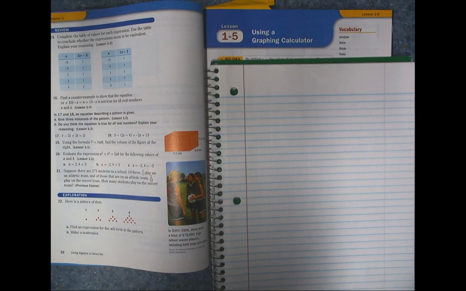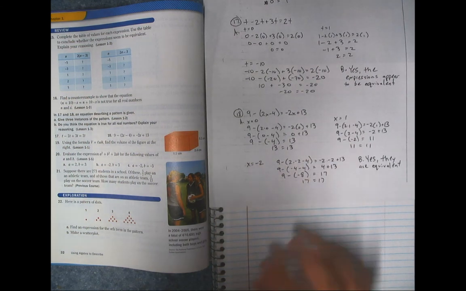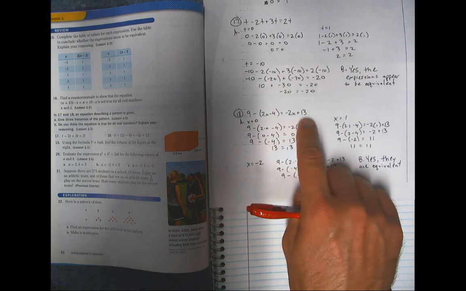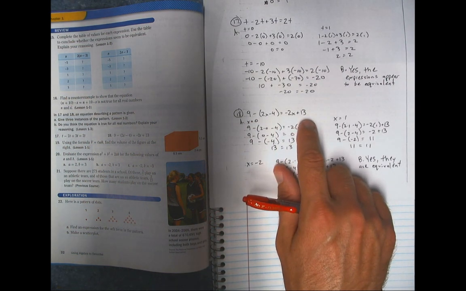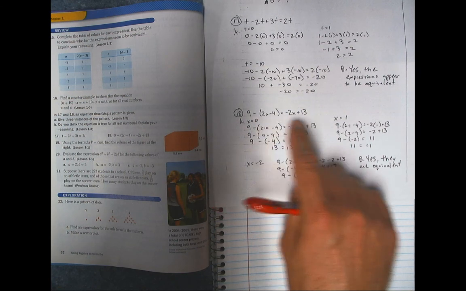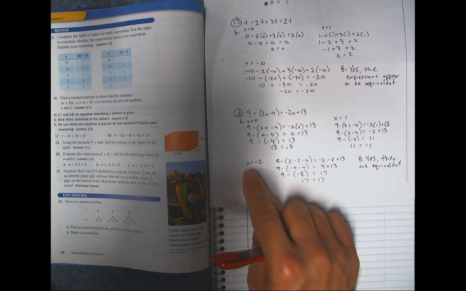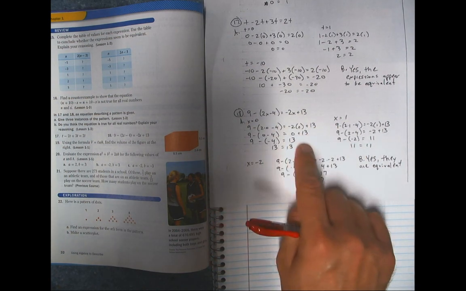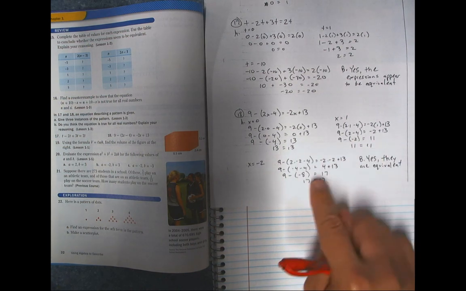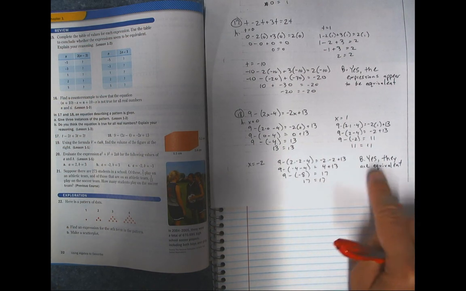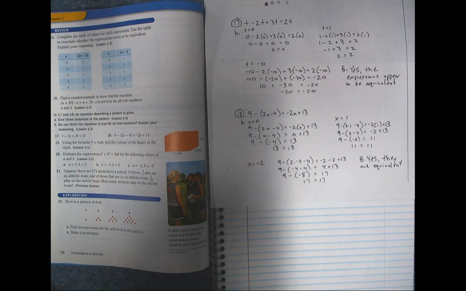Okay. All right, last one, 18. For this one, for the sake of time, I'm just going to put the work up. So this is the equation that's given to you. Same thing as we do on 17. You're going to plug in 0, positive, so 1, and a negative. When you run those, if you run them correctly, they do all come out to be equal. And so therefore, yes, they appear to be equivalent.